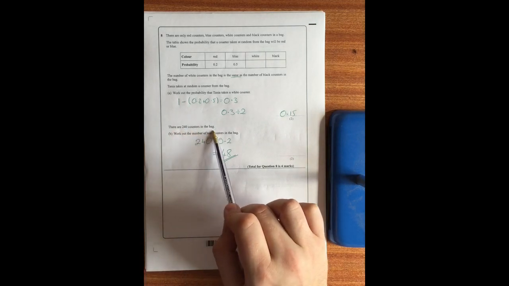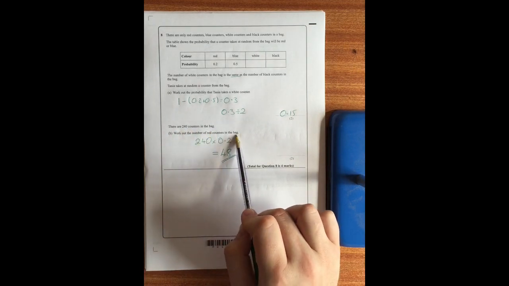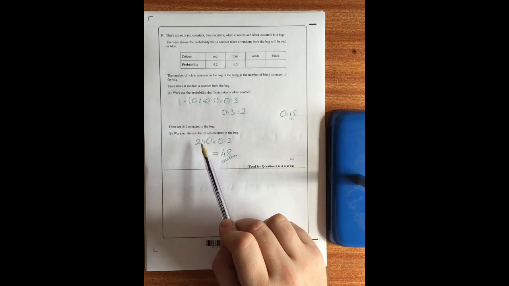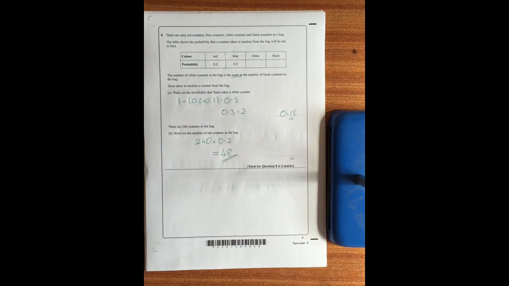If there are 240 counters in the bag, the number of red counters will be found by doing the probability times that. So 240 times 0.2 is 48.